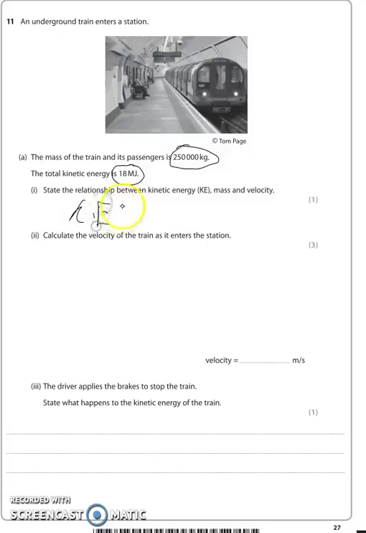Well, KE equals a half times mass times velocity squared. That's the most important thing. Get that square in. Everybody forgets it. Calculate the velocity of the train as it enters the station.